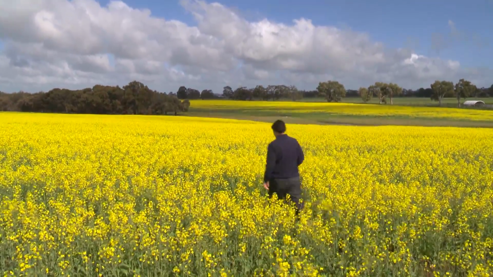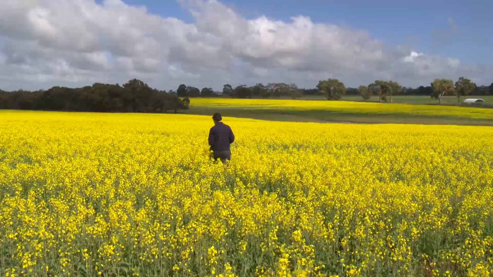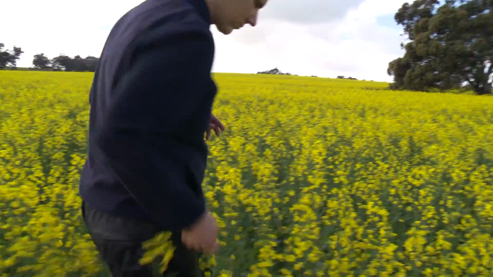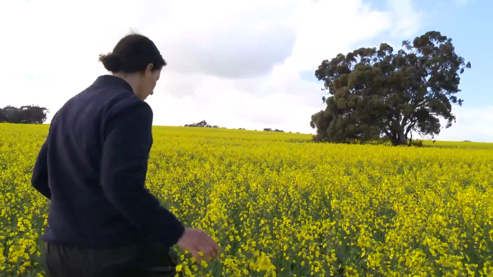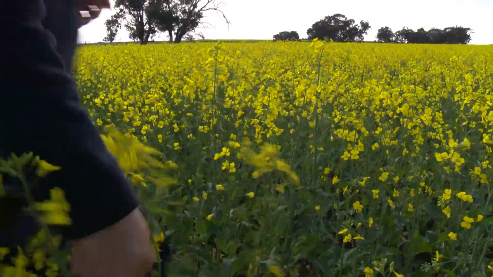And also, if you can walk in a bit further than that in a W pattern, it will give you an indication of whether or not it's just an edge effect that you're seeing the aphids in, or whether it's the entire paddock. If it's just an edge effect, all you need to do is a border spray.